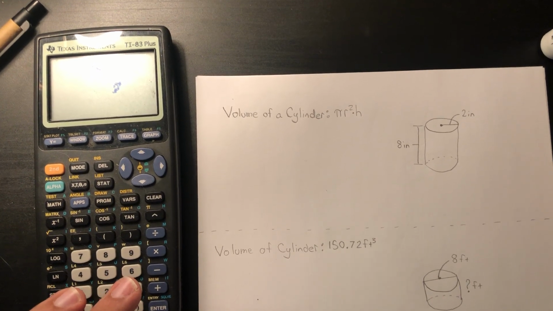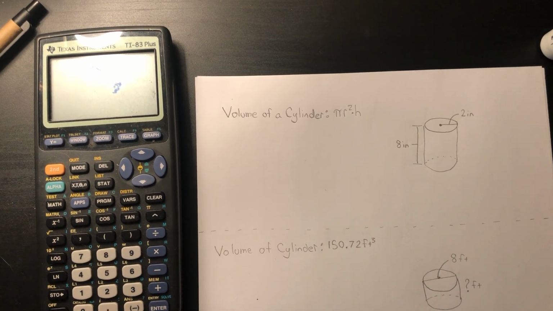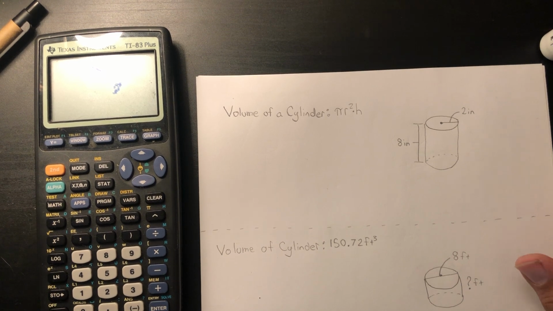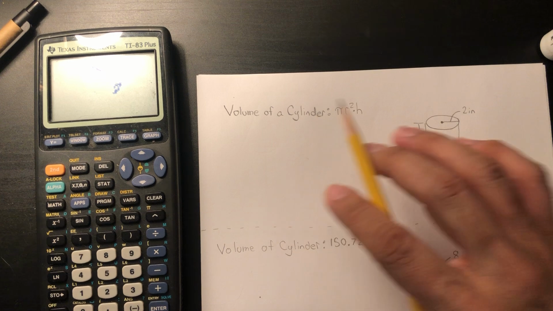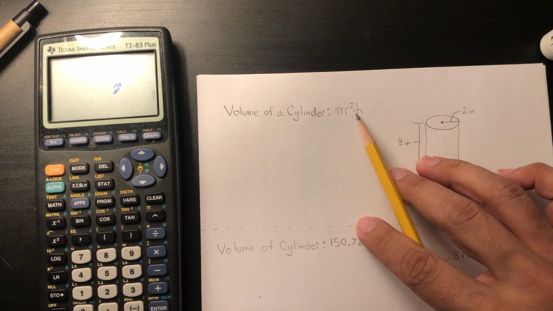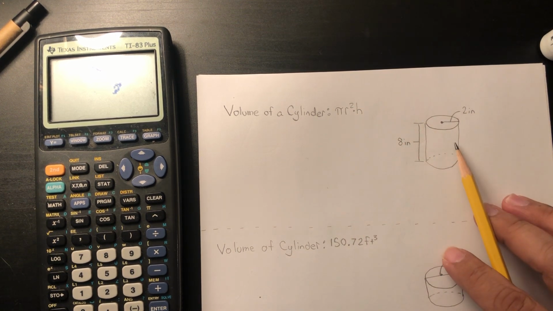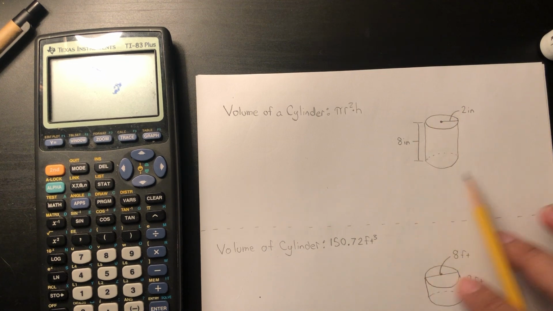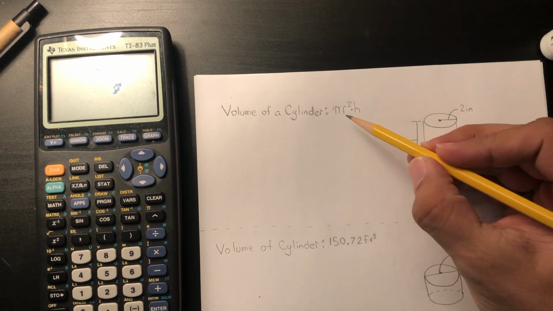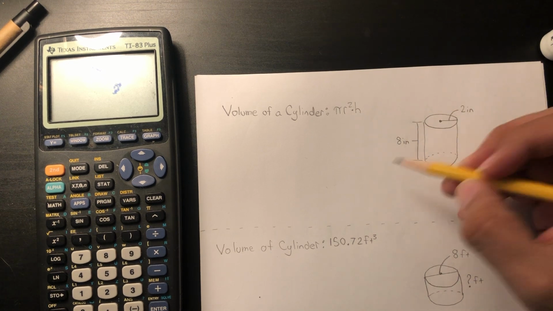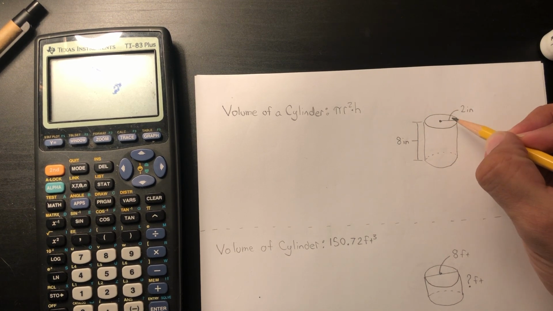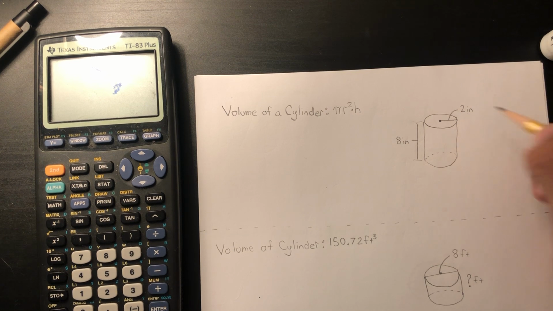Okay. So let's do volume of cylinders, cones, and spheres. All right. The volume of a cylinder is pi r squared times height. So right here, we have to find the radius and we have to find the height. The radius is from the center of the circle to the wall of the circle. So that means it's got to be this one.